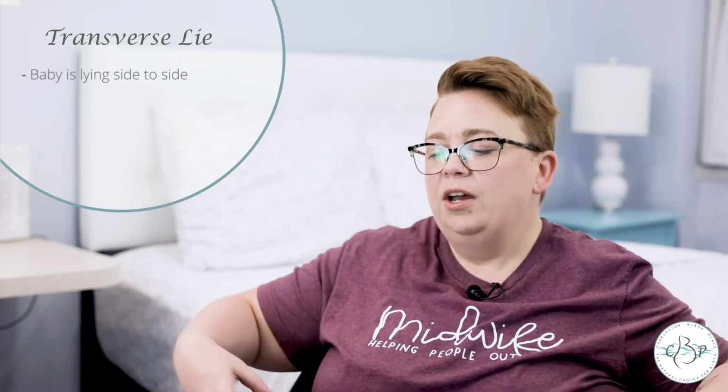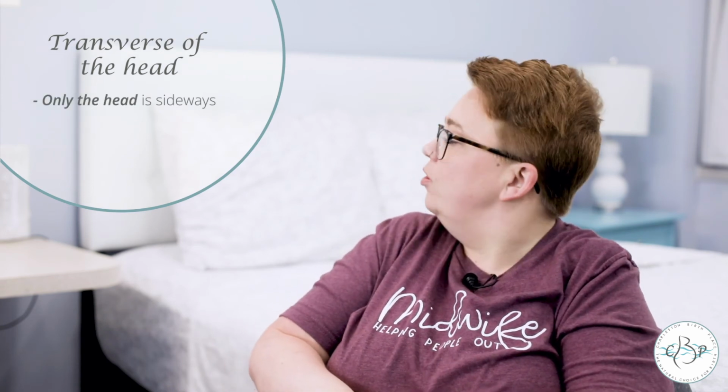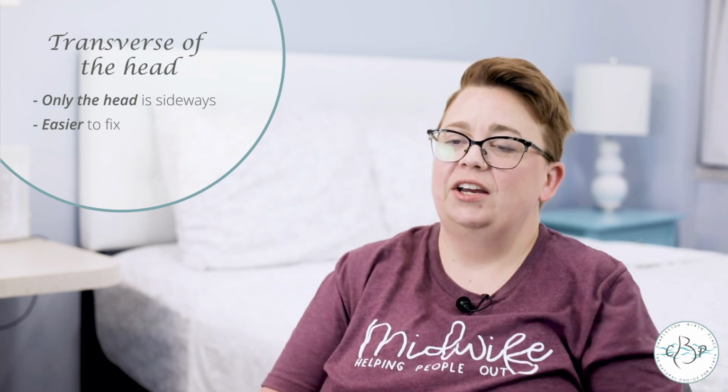The transverse lie is where the baby's lying side to side. So the head would be on one side of mom's body and the butt on the other. And then there's also oblique, which is kind of diagonally. There's also something called transverse of the head, which sometimes we will say the baby's head is transverse and you'll see the mom go, oh no, transverse. But the head alone can be transverse, which is where their head is sort of sideways like this in the pelvis instead of straight ahead. So that's very different and much easier to fix. Transverse lie is when the whole body is side to side in the uterus.